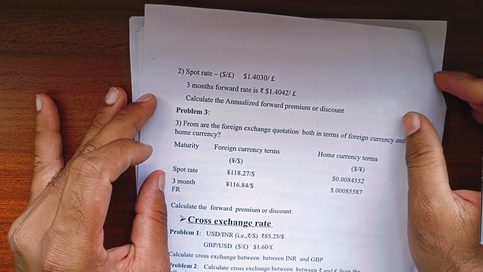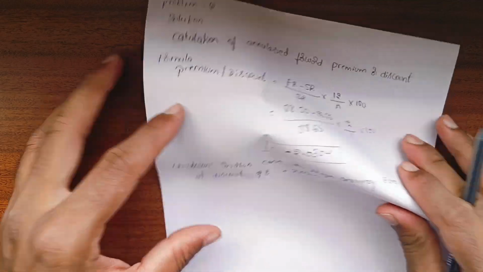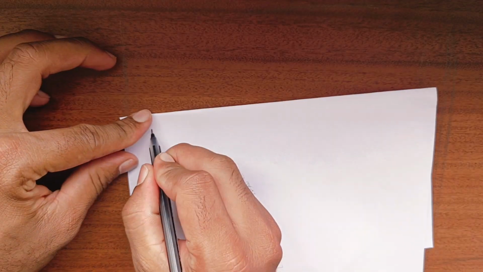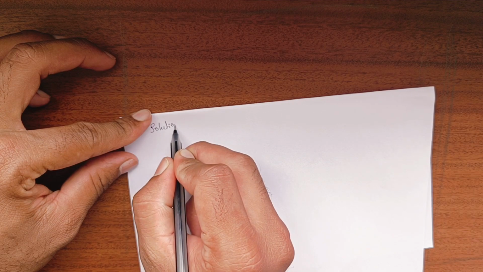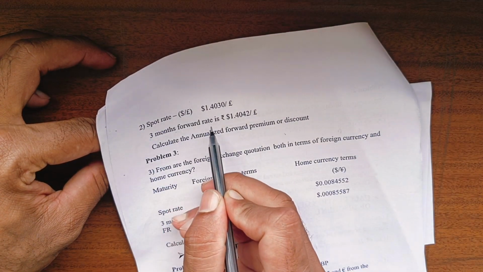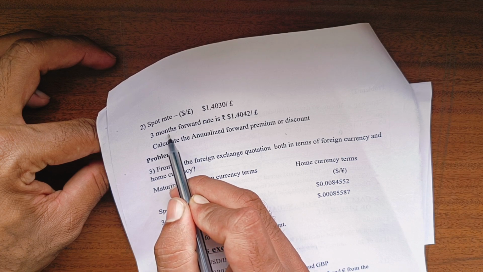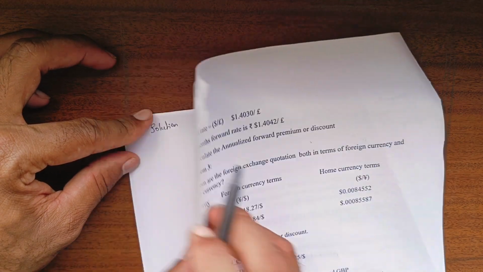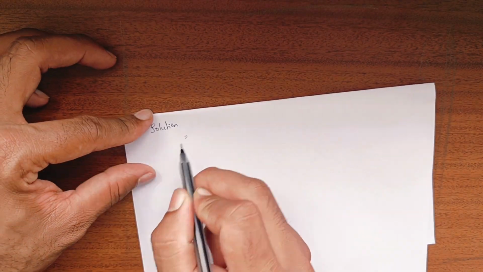So if you want to calculate that, what do you need to do first? Write the solution. In the question, what is given? The 3 months forward rate is given, not in the form of days, but in the form of months. So what will be the formula? Write the formula.